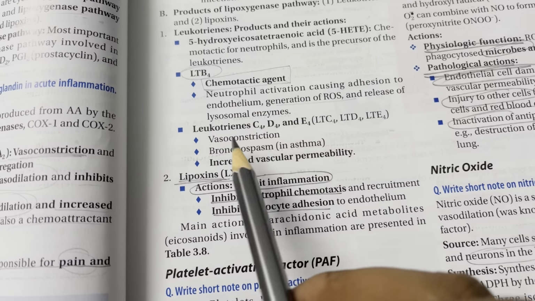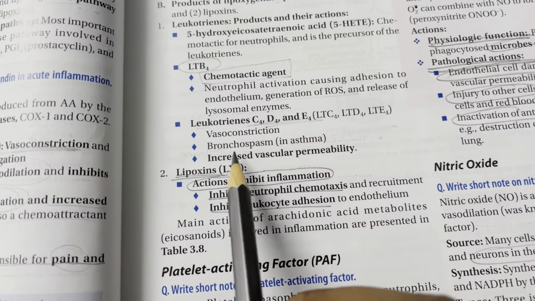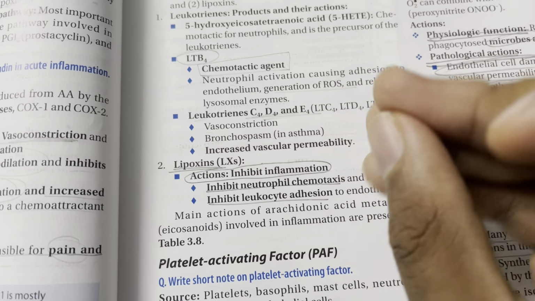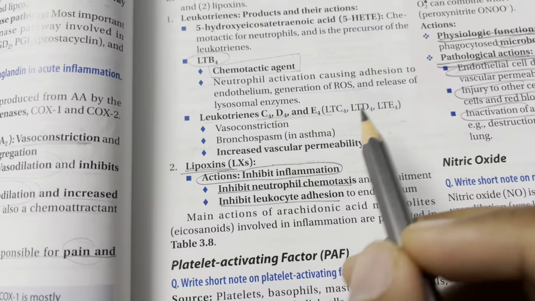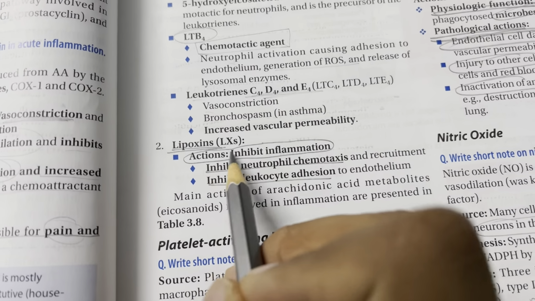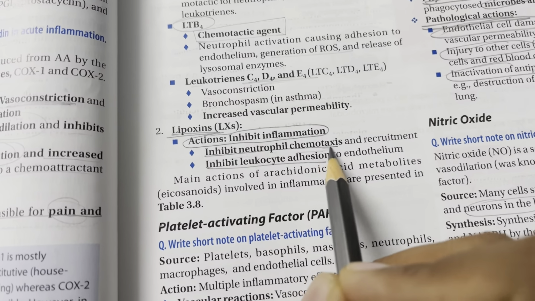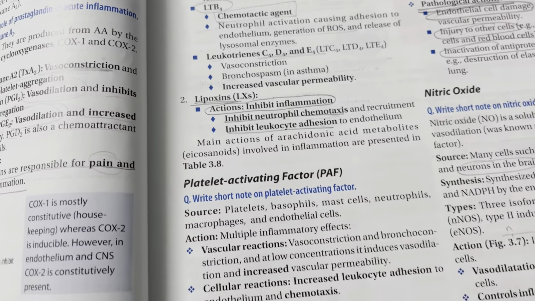Next, it causes generation of ROS. Leukotrienes C4, D4, and E4 constrict everything: bronchoconstriction, vasoconstriction, and increased vascular permeability. Lipoxins inhibit inflammation. They inhibit neutrophil chemotaxis and recruitment, and they inhibit leukocyte adhesion.